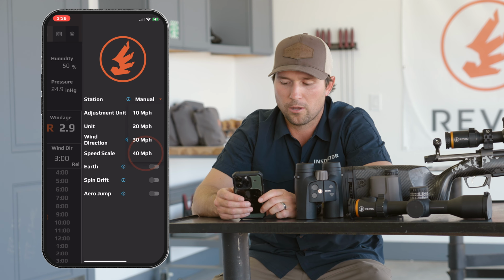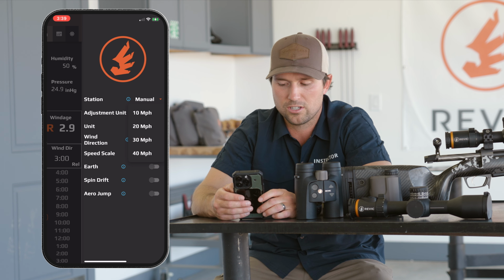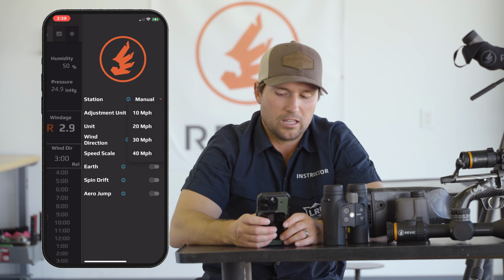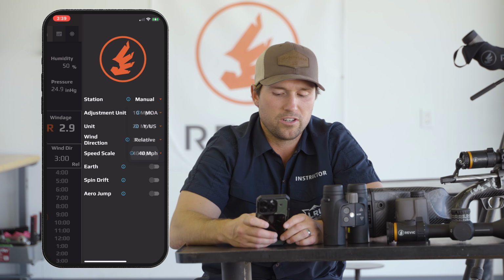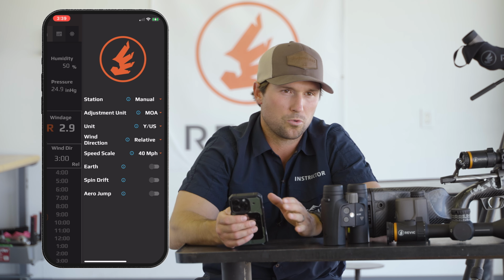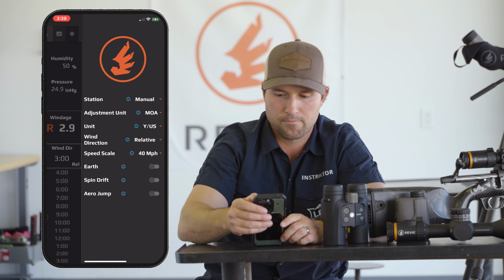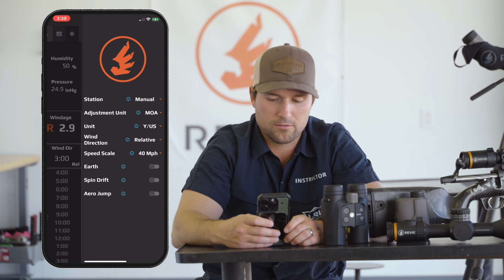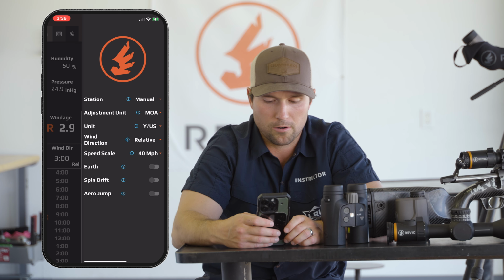Speed scale, 40 miles per hour. You can change that from 10, 20, 30, or 40. That's just the max wind that you can input into your calculator. So it changes the sensitivity on how much you can scroll from 0 miles per hour up to 10, or 0 to 20, or 0 to 40, etc. I'm going to keep mine on 40 in case winds gust up to 30, 40 miles per hour.